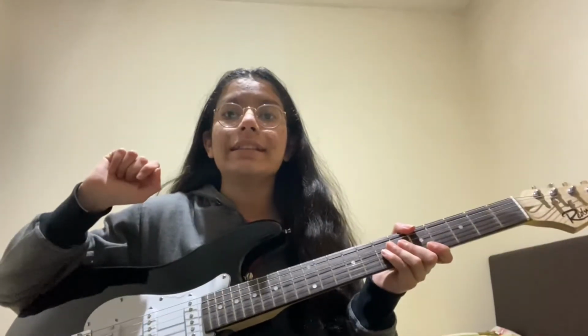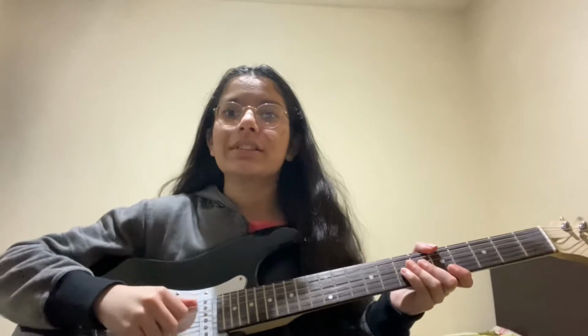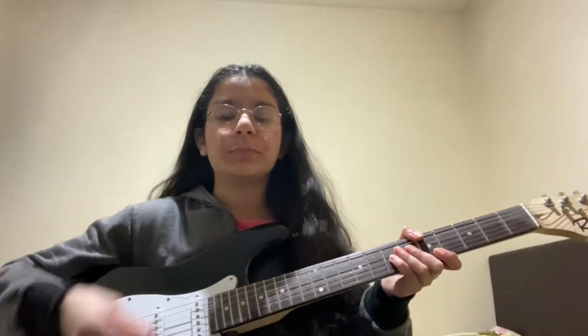And then in the spaces, so between the lines, we also have notes that we can name. That is F, A, C, E. And those F, A, C, E are the spaces. So those are the actual notes that the treble clef helps us tell.